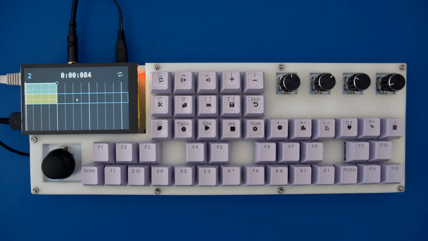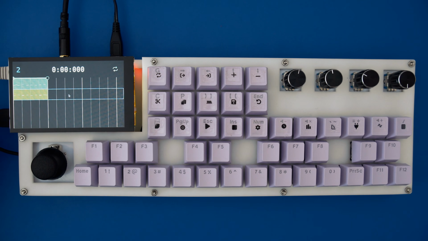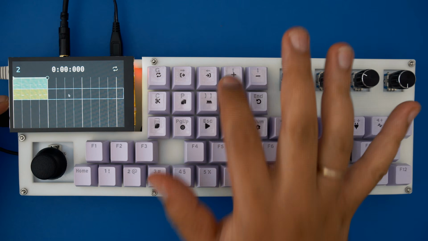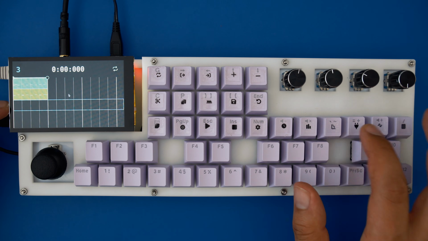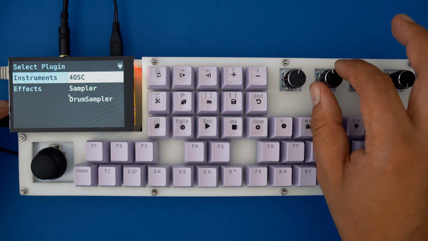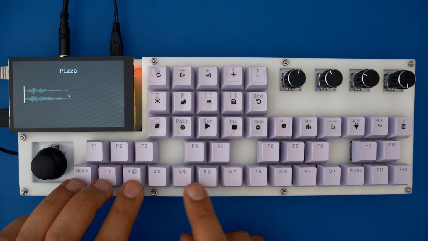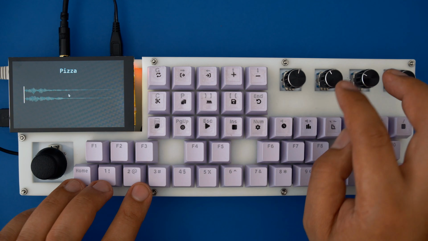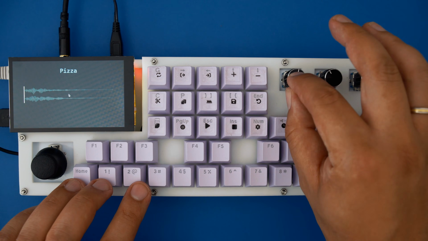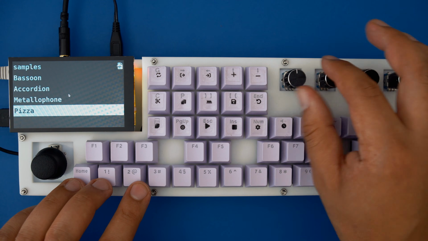Okay, on to the melodic sampler. To add a sampler track on the track screen, press the plus button once again, then press the plugins button and press plus. Then select the sampler, and now using the left encoder, you can choose other samples by pressing the encoder and choosing one of the file names.